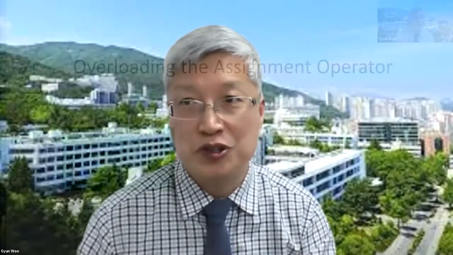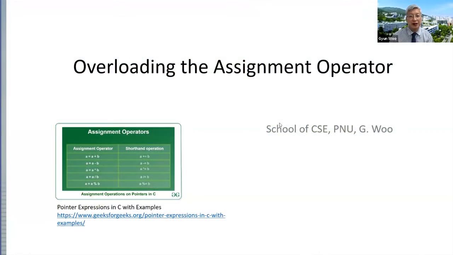So let me share the screen before the explanation. So the overloading of the assignment operator is just a simple assignment operator, described here.